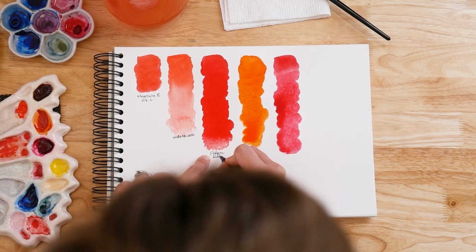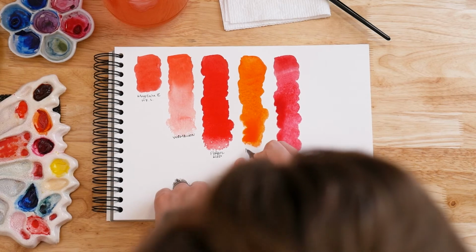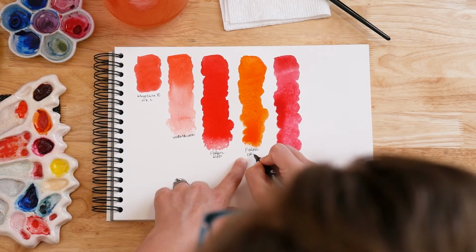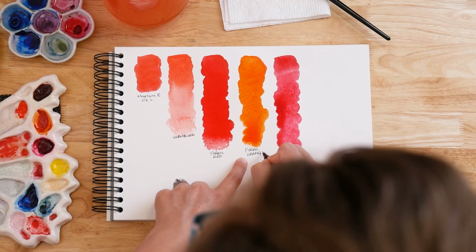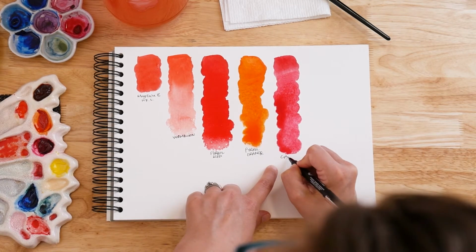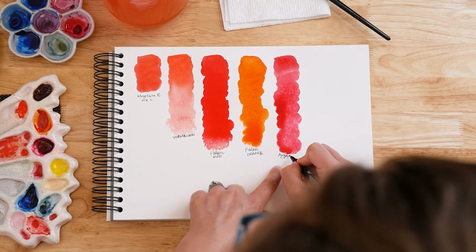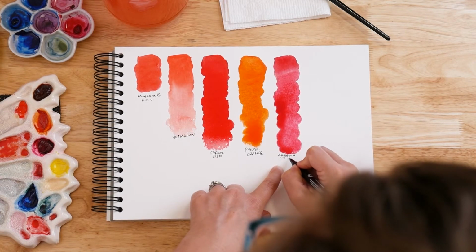I think I'm spelling these right. This was Pyrrole Orange. Crimson. It's alizarin crimson, I believe. Alizarin crimson. And now I want to go into burnt sienna, which is a totally different animal.